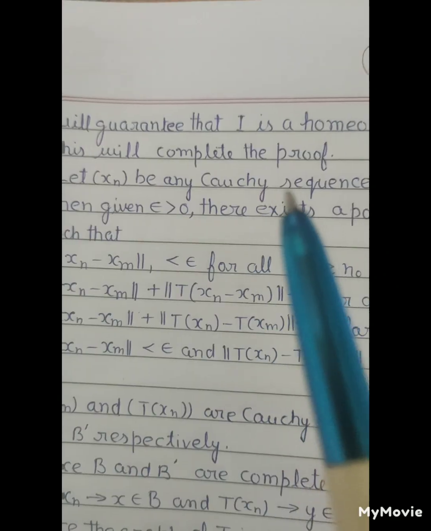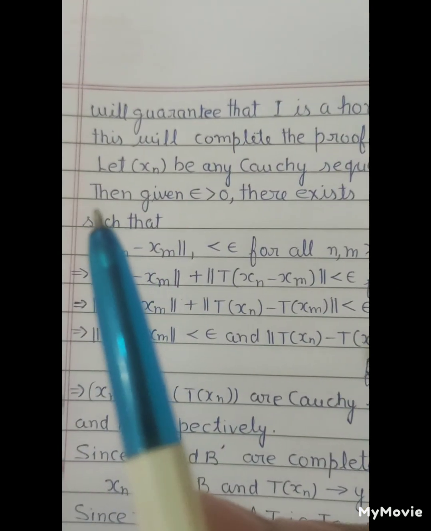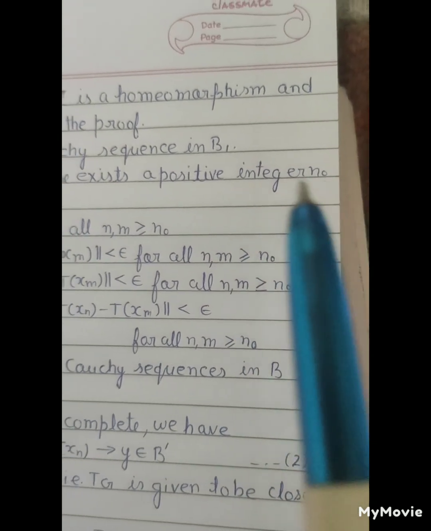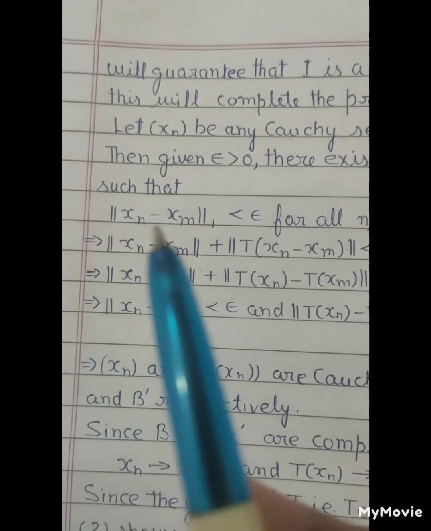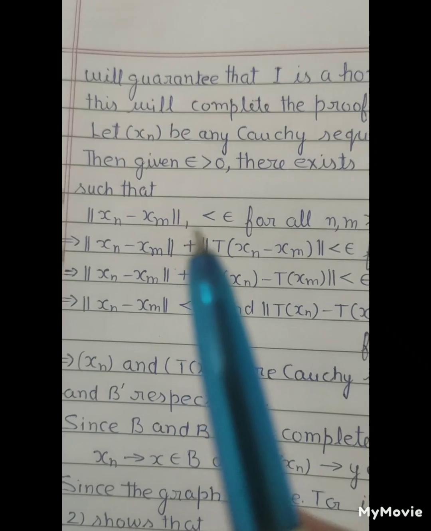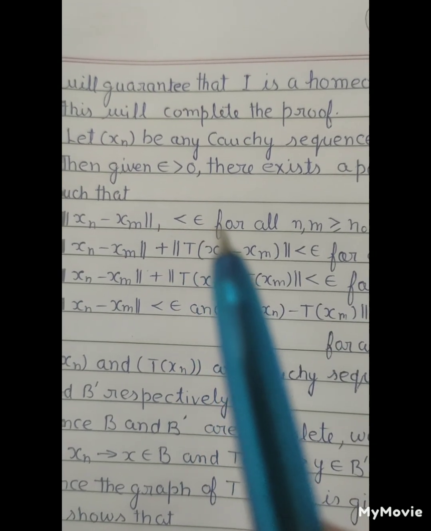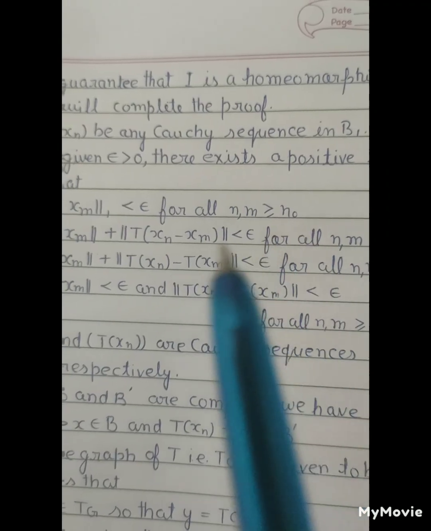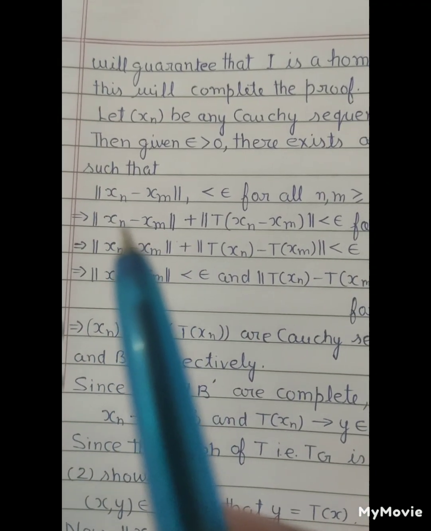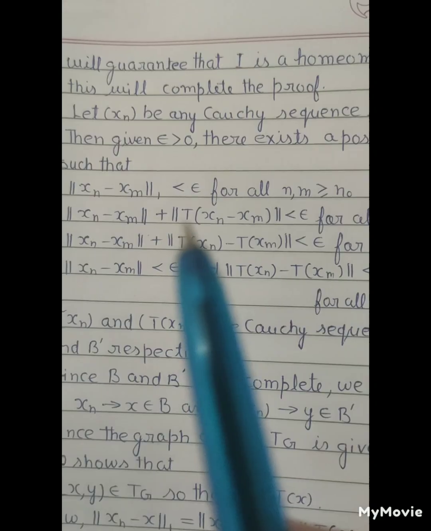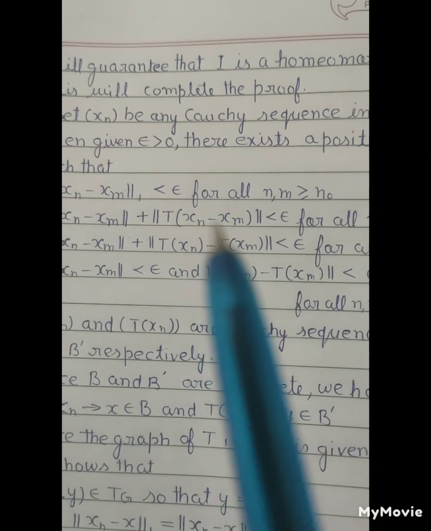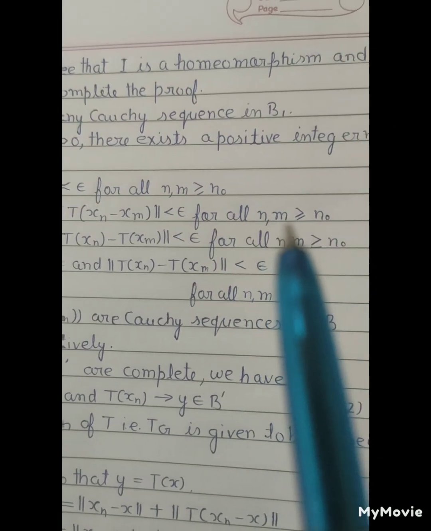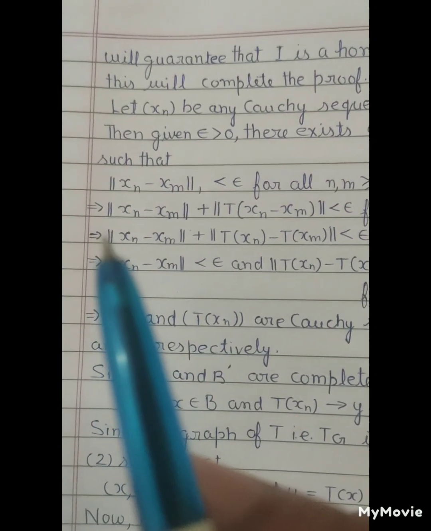Let x_n be a Cauchy sequence in B1. Then given epsilon greater than 0 there exists a positive integer n0 such that norm of (x_n minus x_m)1 is less than epsilon for all n and m greater than or equal to n0, which implies norm of x_n minus x_m plus norm of Tx_n minus Tx_m is less than epsilon, which implies norm of x_n minus x_m is less than epsilon and norm of Tx_n minus Tx_m is less than epsilon for all n and m greater than or equal to n0.